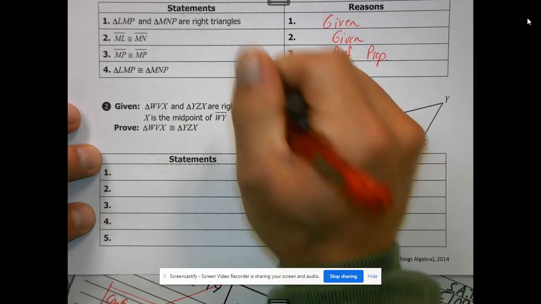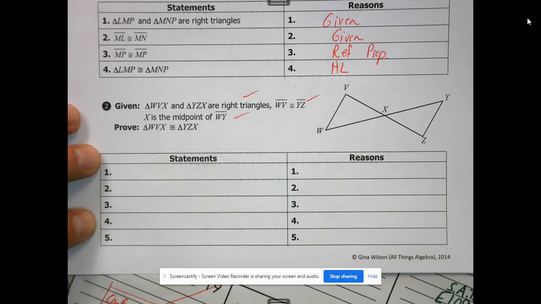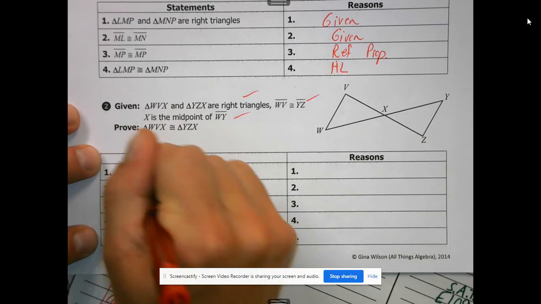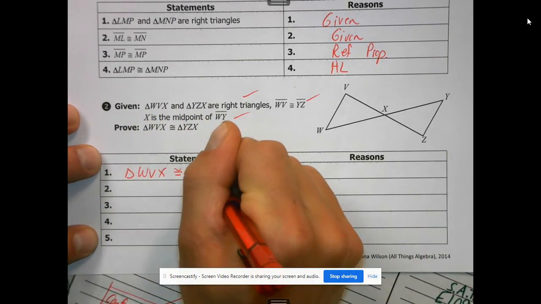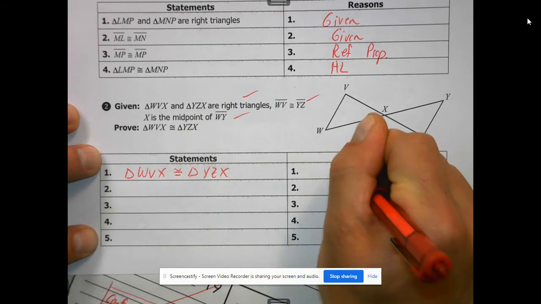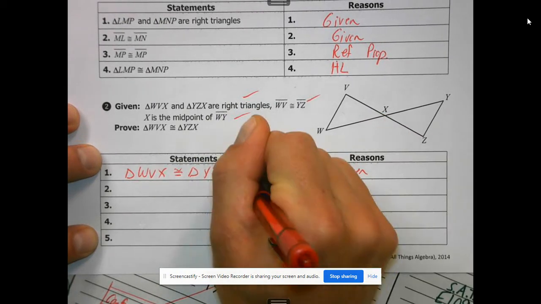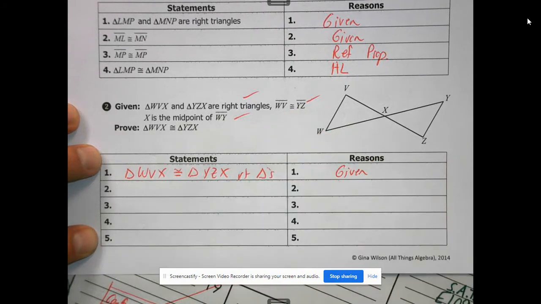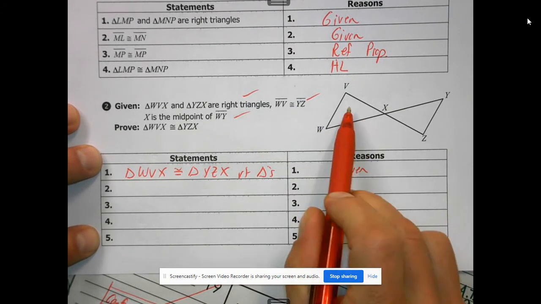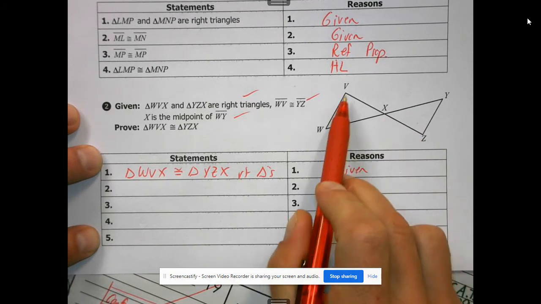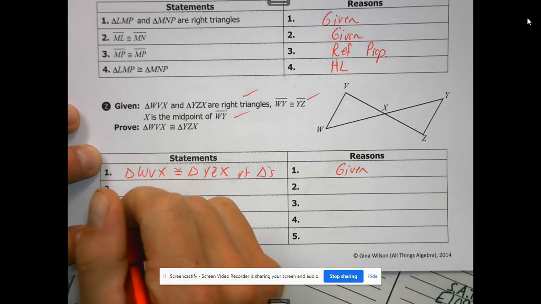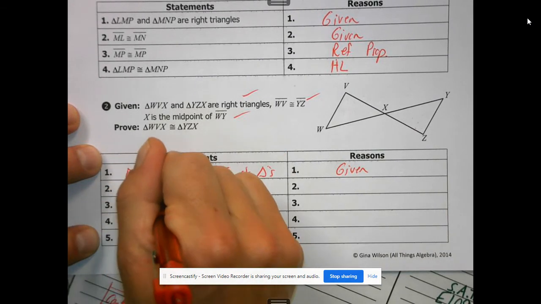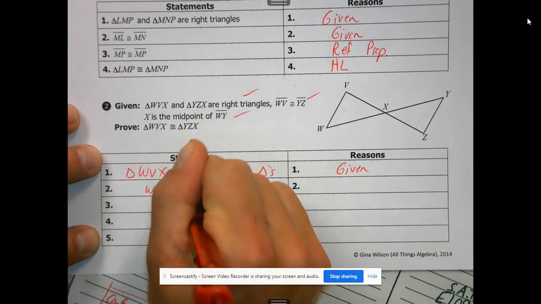Last one. 1, 2, 3 givens. First statement, first given. Triangle WVX is congruent to triangle YZX. That's given. Can't do much with that one just yet, but we know we've got a right angle somewhere in these triangles. I'm guessing it's right here, but we'll see. Next given says that WV is congruent to YZ.